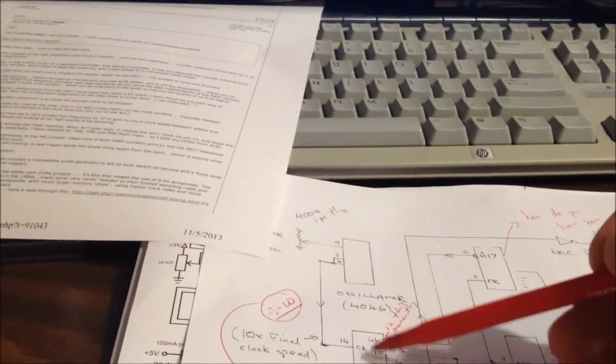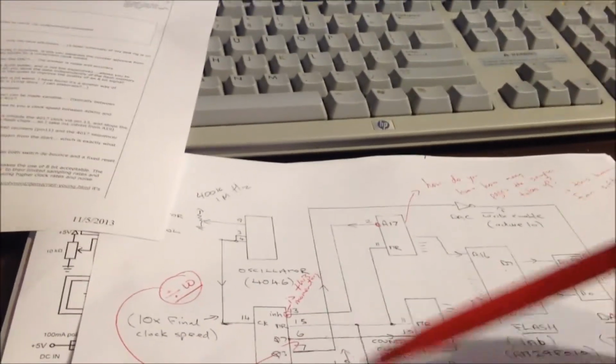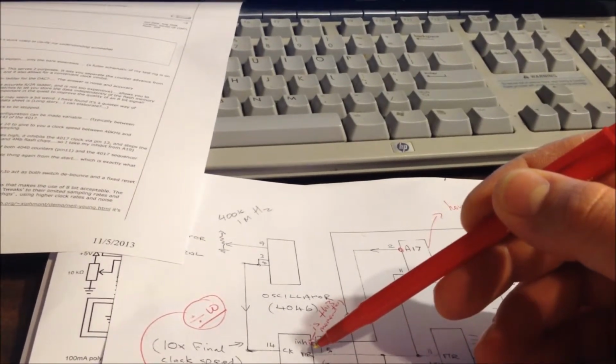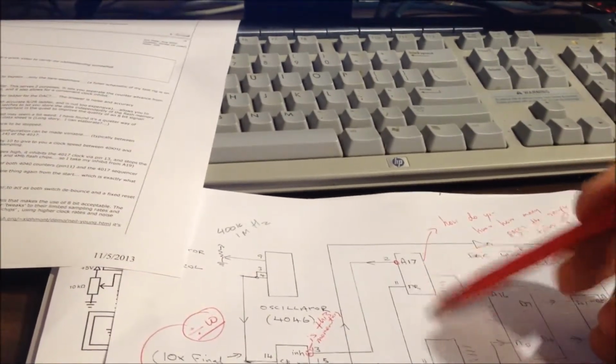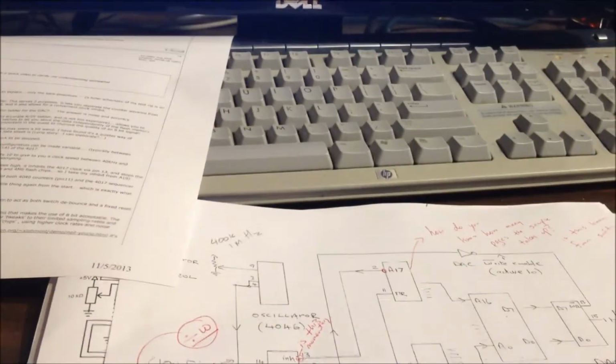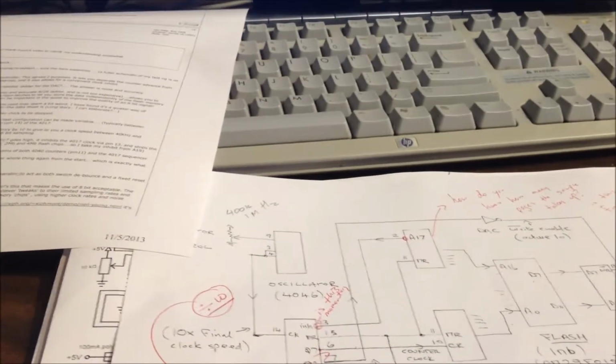I'll have to look at that. But either it goes high momentarily, which inhibits the clock, or it stays high. Either way, that's good. And then when I hit the trigger again, we have a high here for the master reset on the 4017, as well as the reset here, and away we go. So that's awesome.